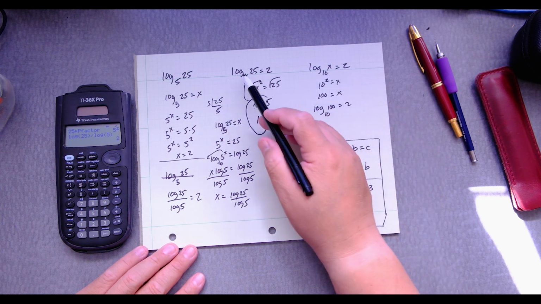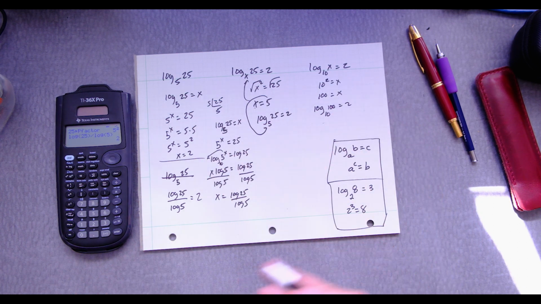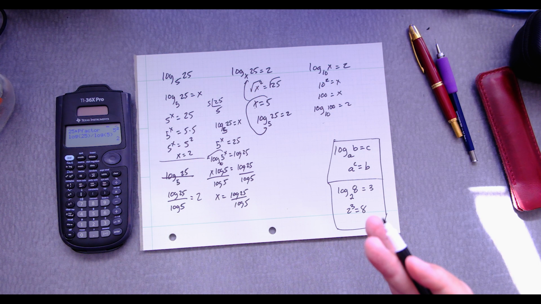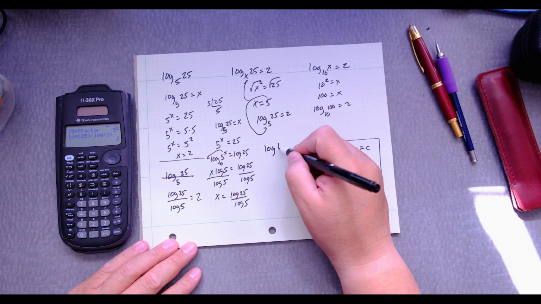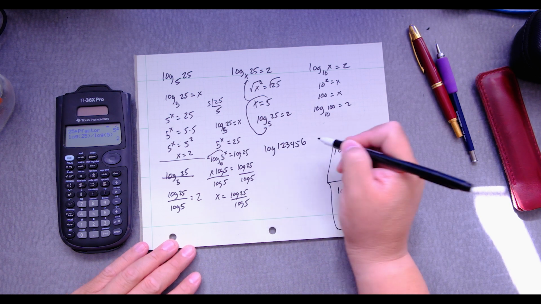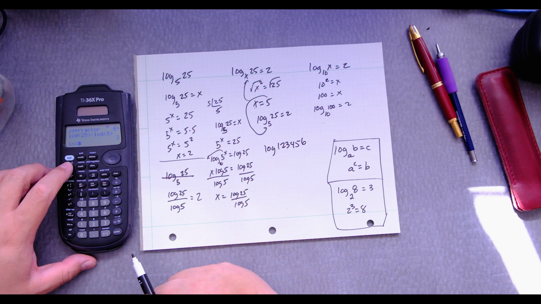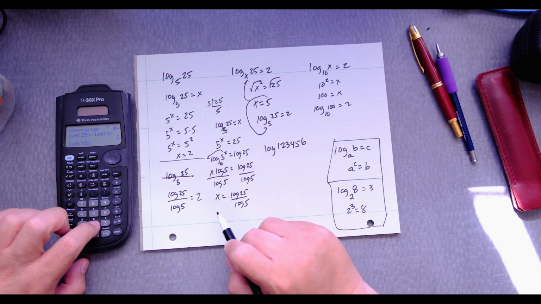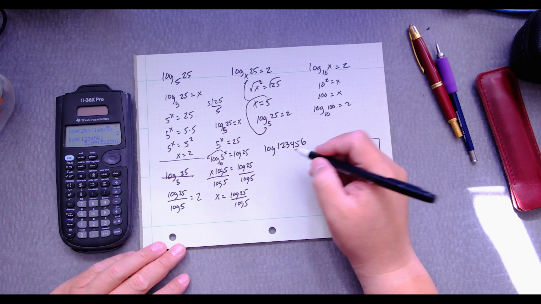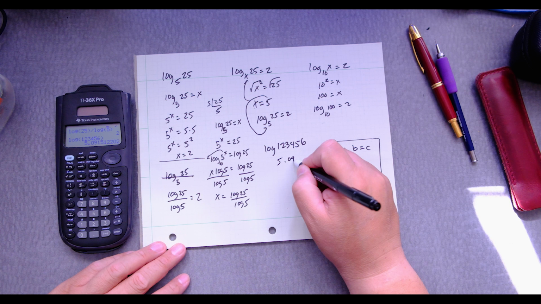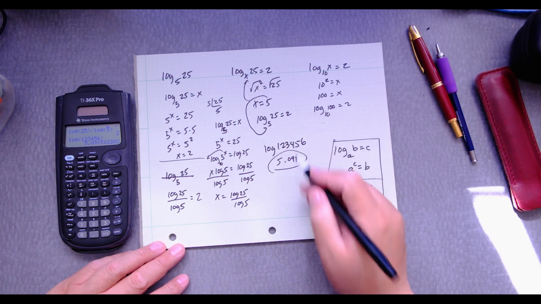The reason we use logs is because logs can take a large number and make it small. So if you take the log of 123456, let's say, and use your calculator here, you see it gives you 5.091, a much smaller number.